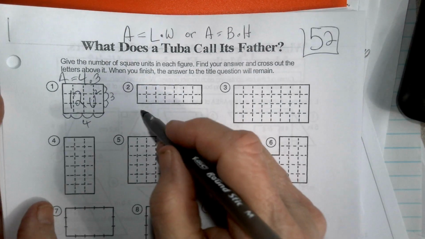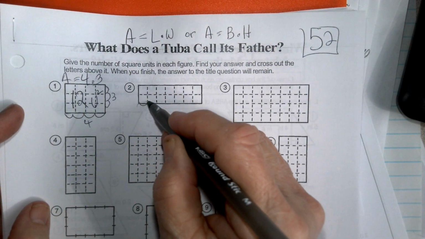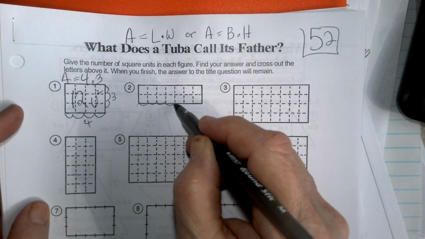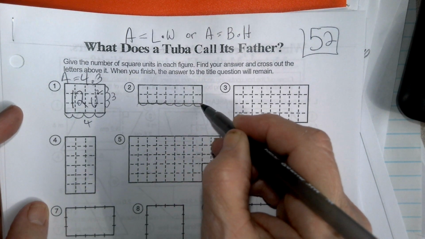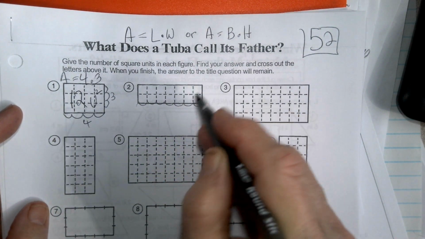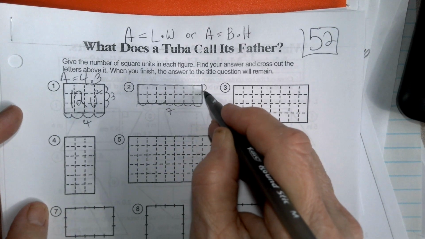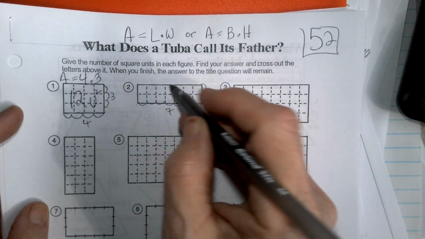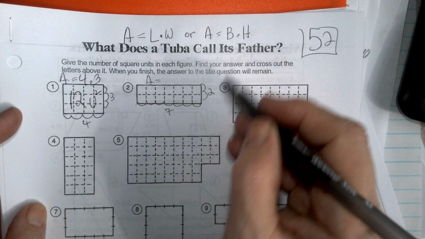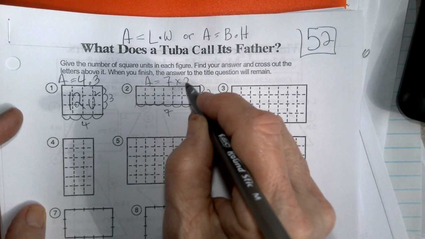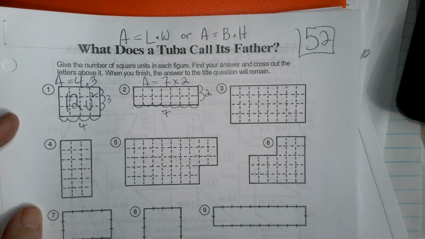Then on this next one, what's the length? 1, 2, 3, 4, 5, 6, what? 7. So this is 7. The height is what? 2. So again, area can be base times height, which is 7 times 2. 14. It's going to be 14.